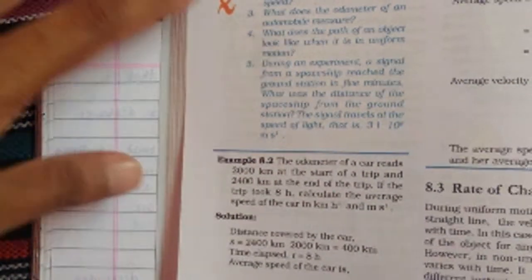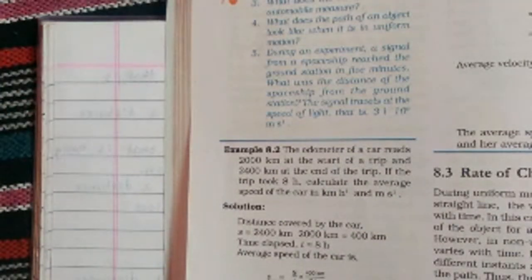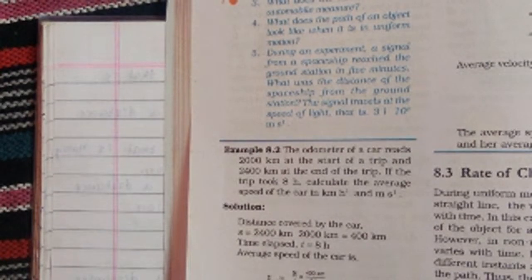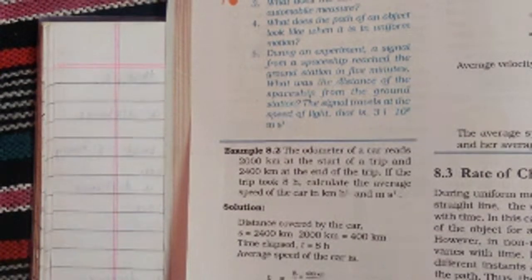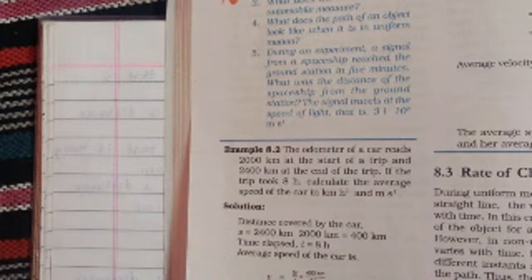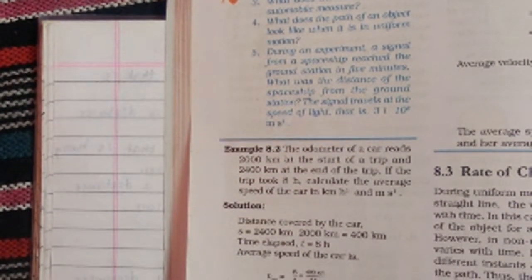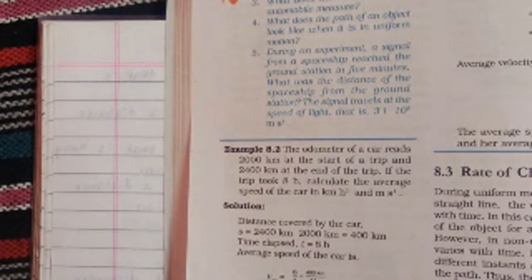So in this question it is given that the odometer of a car reads 2000 km at the start of a trip and 2400 km at the end of the trip. If the trip took 8 hours, calculate the average speed of the car in kilometer per hour and meter per second.